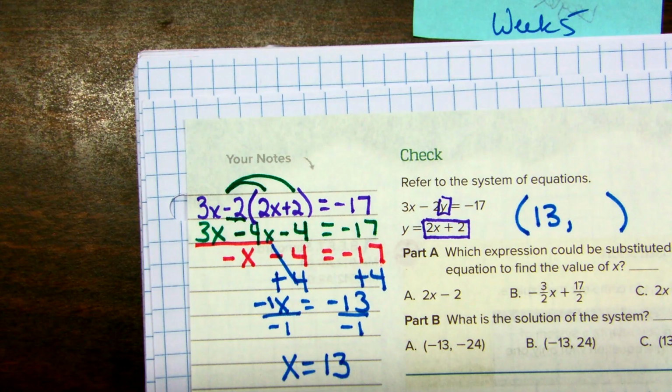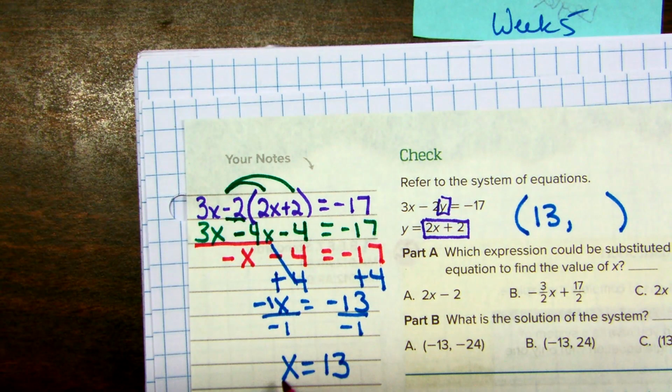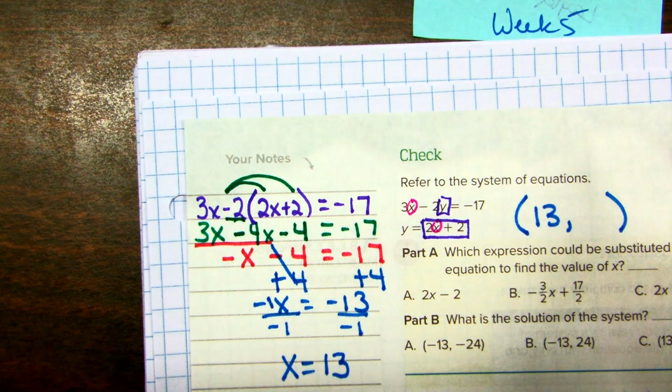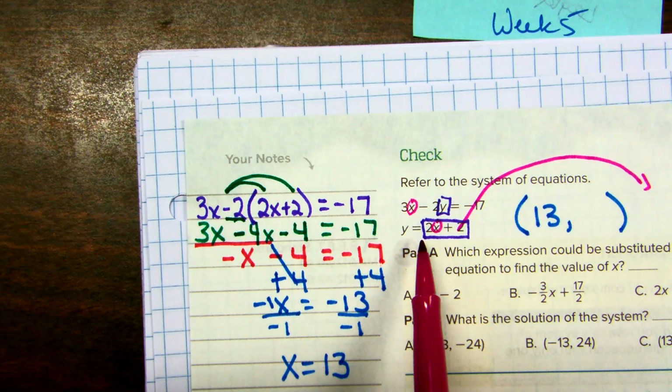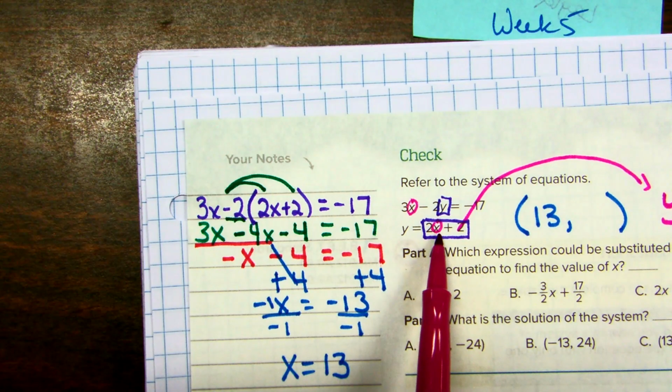I can plug 13 into either equation for x, right? If x equals 13, I can plug it in here, or I can plug it in here. It's always easier to plug it into the equation that has y by itself. So that would be y equals 2 times 13 plus 2. So all I did is plug that x value right into that equation.